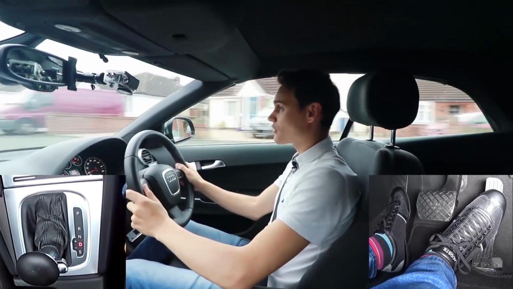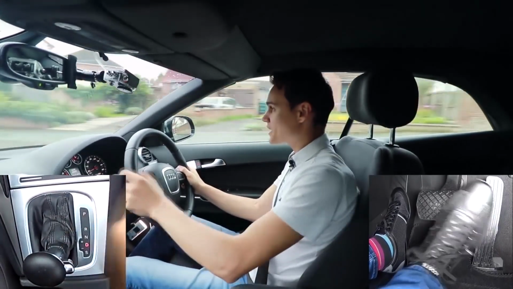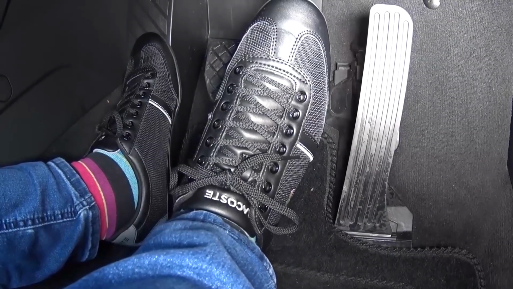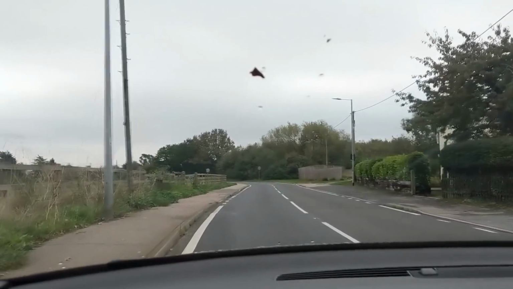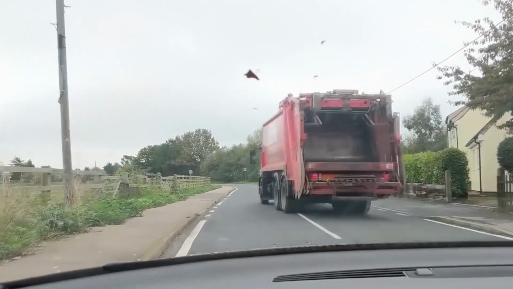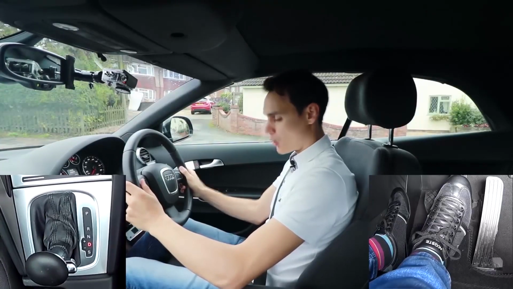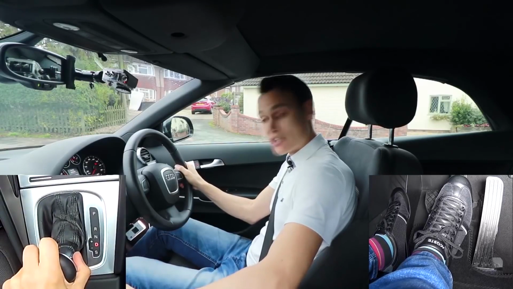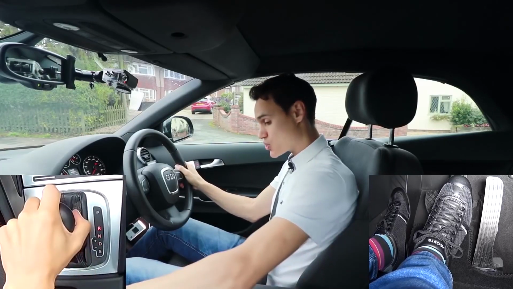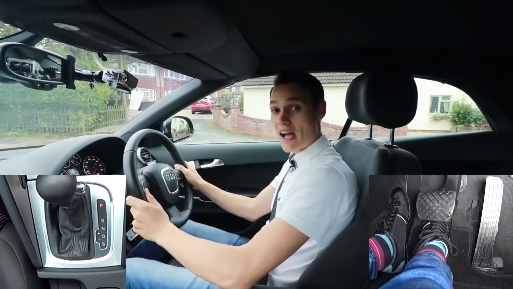So I'm going to pull up at the side of the road, come off the gas, there's a car behind me, so I'll indicate to say I'm stopping. I'm going to use the brake now to stop at the side of the road. When I say a car, I meant a dustbin truck. Once I have stopped, I'll keep my foot on the brake, pull the handbrake up, push the little button in on the gear selector and push it to P to park the cars, cancel the signal there, and you're done.